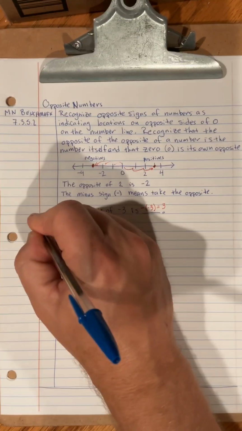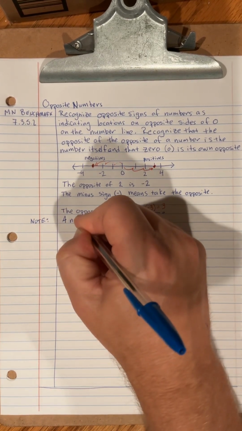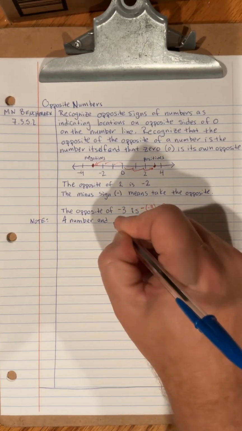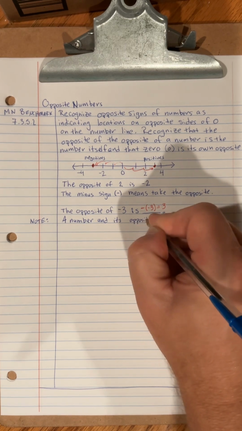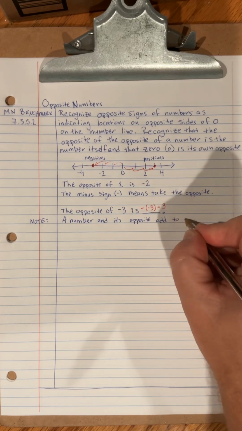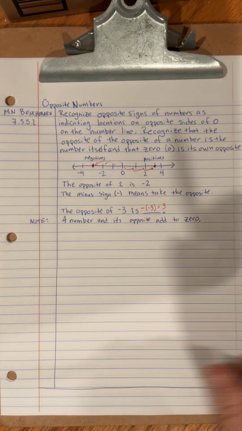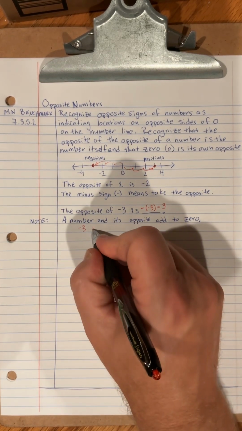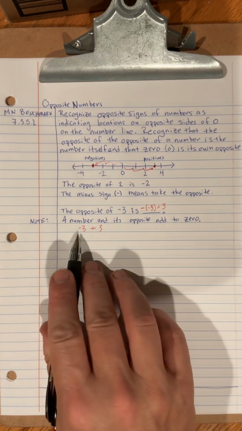So here's a little note. A number and its opposite add to 0. A quick example, you could take -3 plus 3. Let's see here, -3 plus 3.